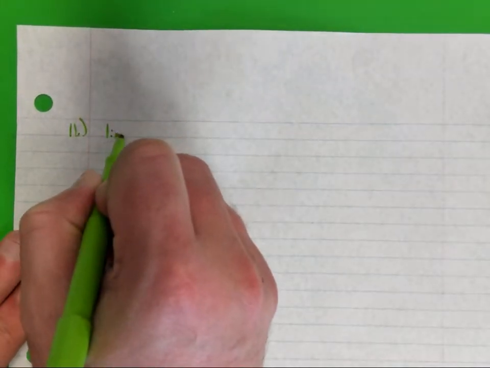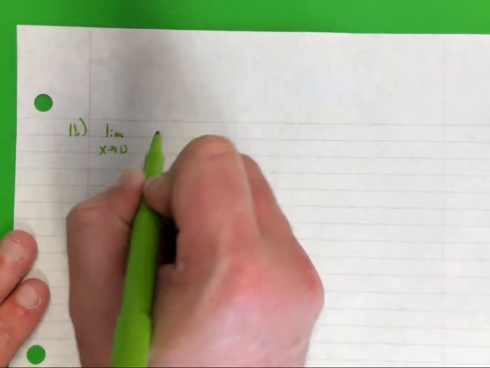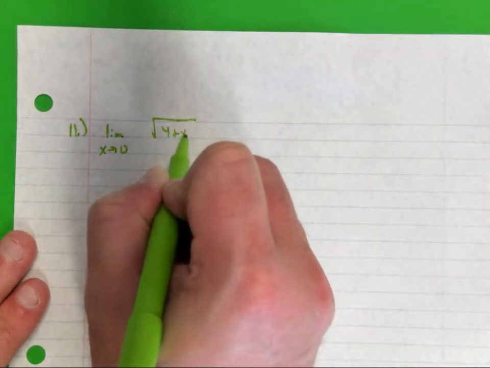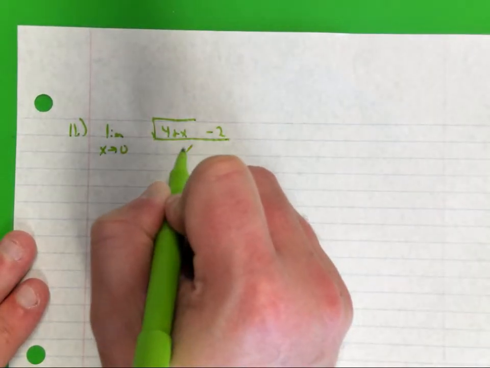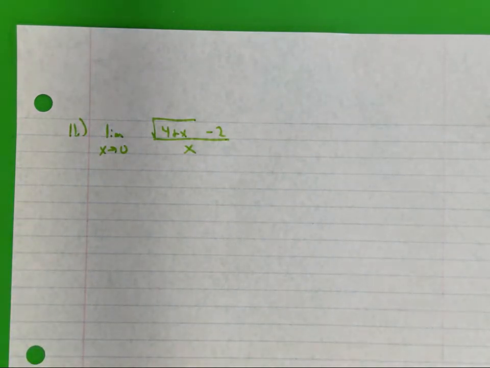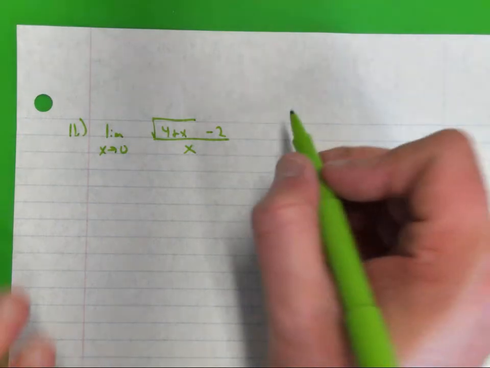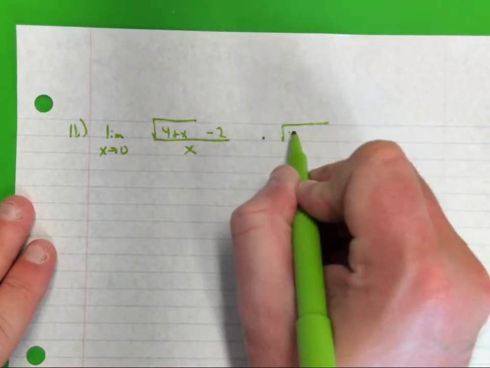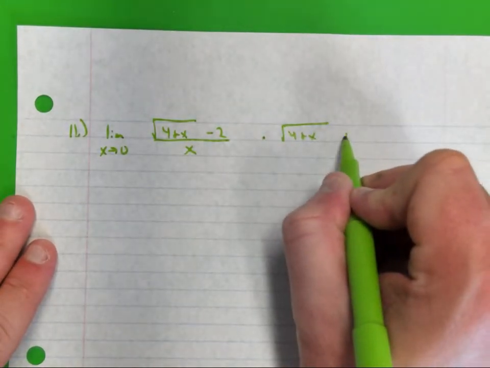Number 11. Tomorrow we're going to continue practicing this. The limit as x goes to 0. If I take 0 and I plug it in, 0, very good, it's going to be 0. So there's some discontinuity occurring here. What does this situation call for? Rationalizing the numerator. So that's what we're going to do. We're going to multiply by the square root of 4 plus x, so I put minus 2 or plus 2.